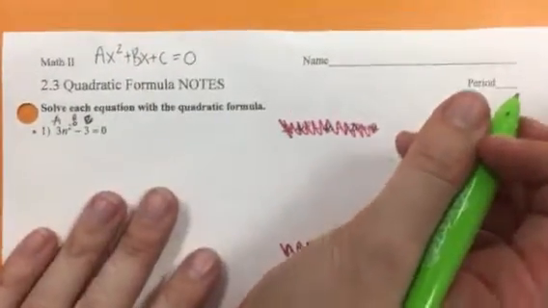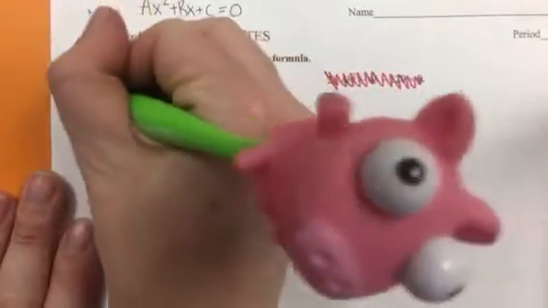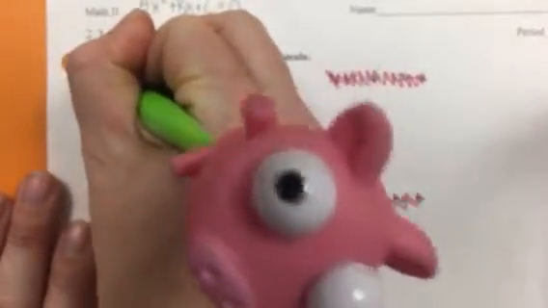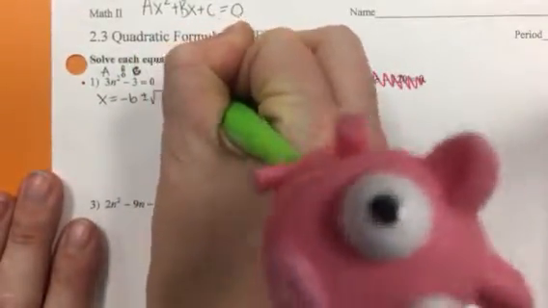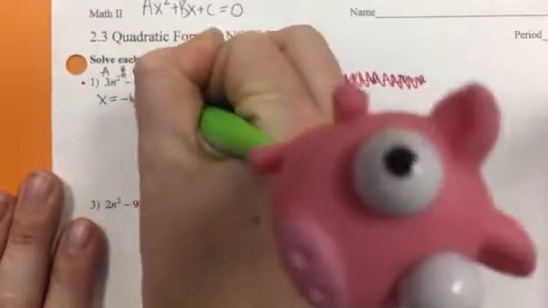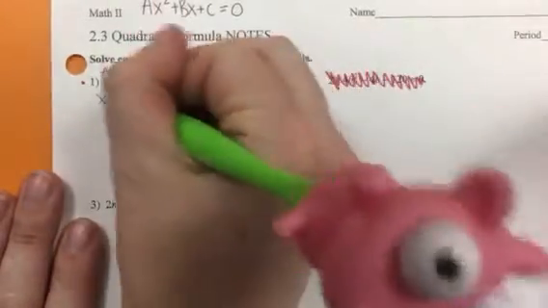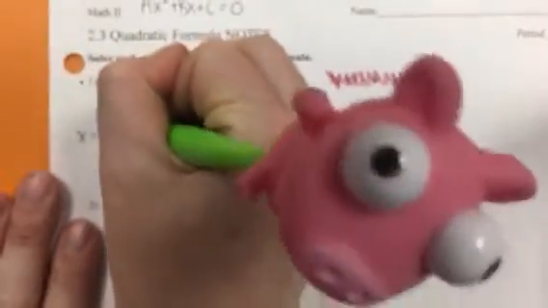So I'm going to plug them into the quadratic formula, which is x equals negative b plus or minus the square root of b squared minus 4ac, all over 2a. When we rewrite this, I'm going to leave parentheses wherever I plug in a number.